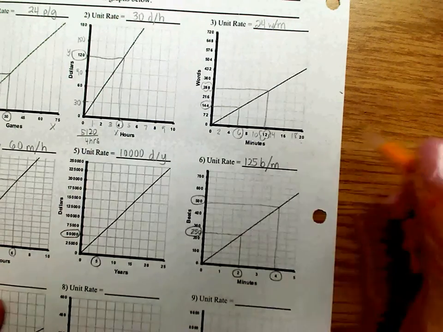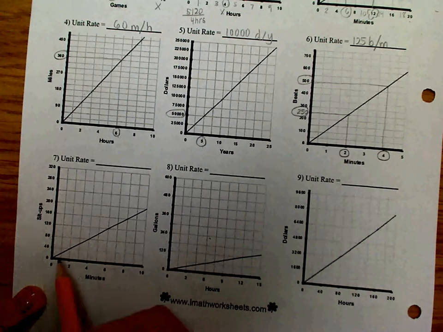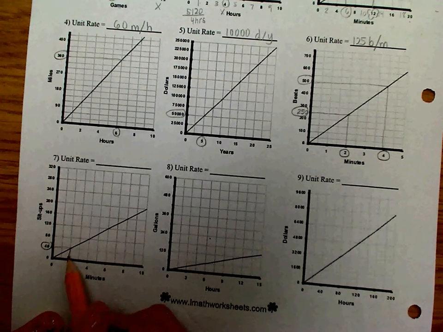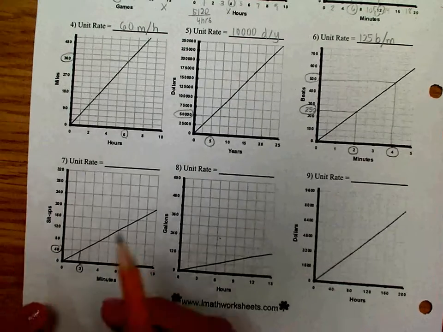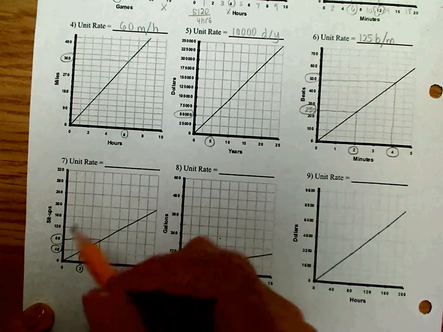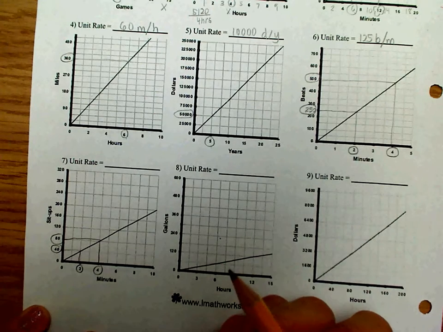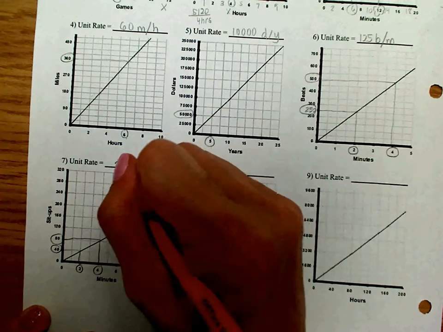All right, and then number 7. All right, right away I see this one right here, so I'll go for that. You could have gone this one if you wanted to. Okay, so any of those would have been fine, but 40 divided by 2 is 20. So this was 20 sit-ups per minute, so 20 sit-ups per minute.